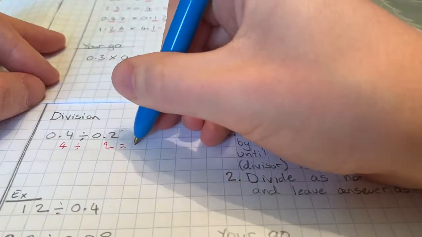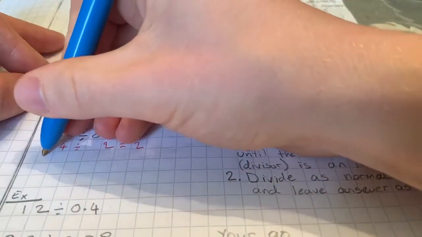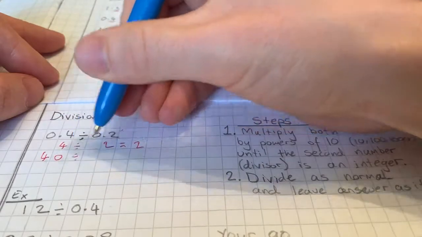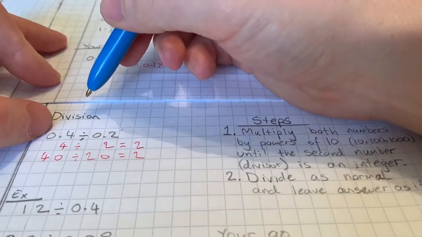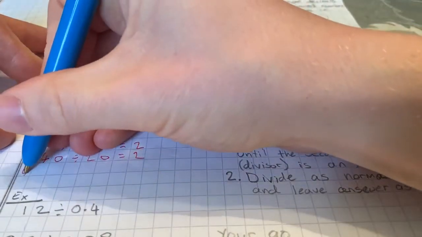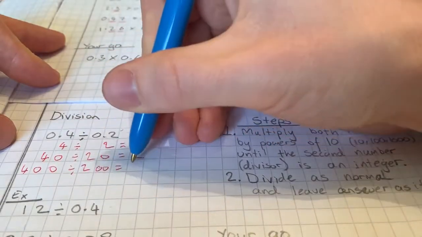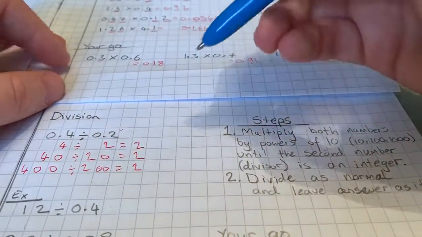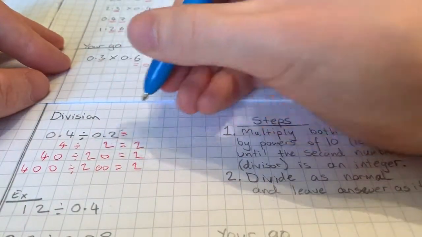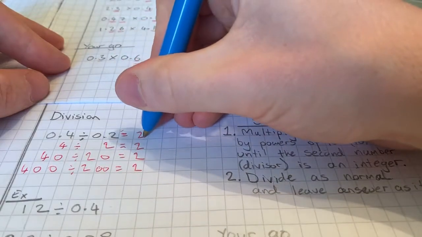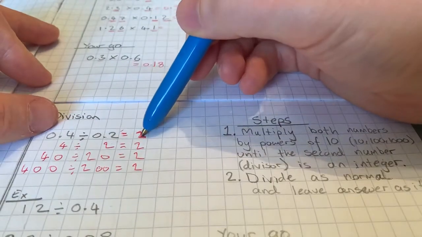That would give me an answer of 2, as we all hopefully know. Say if I multiplied both by 100 instead, that would give me 40 divided by 20, which also gives me 2. If I multiplied by 1,000, it'd be 400 divided by 200, which also gives me an answer of 2. So once you've made that second number an integer, your final answer doesn't need anything done to it. That is exactly what you should have once you've divided it. So that would still be 2.